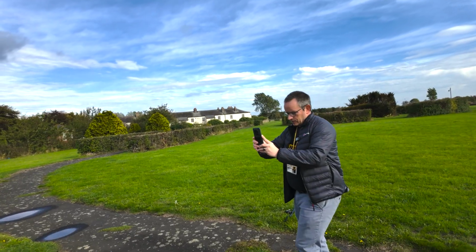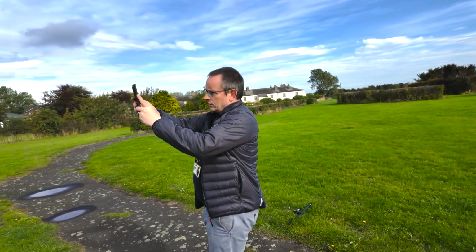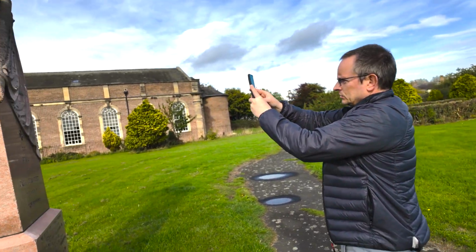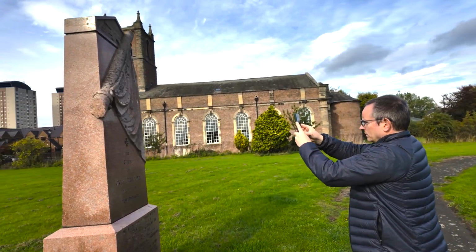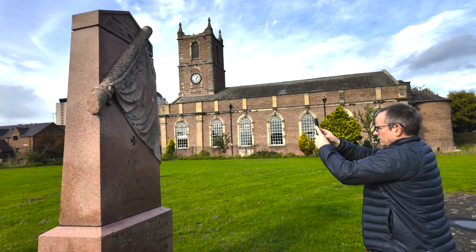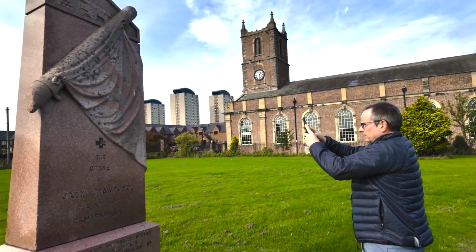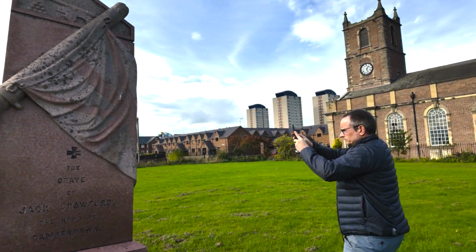So I've done one set of shots at the bottom there. I'm going to do a second set of shots just around the middle.